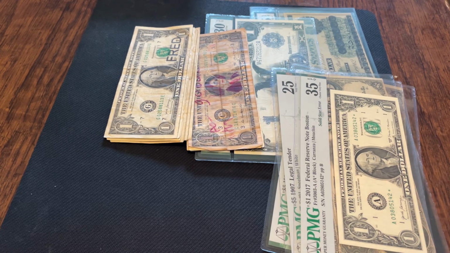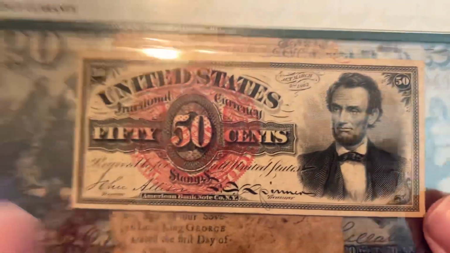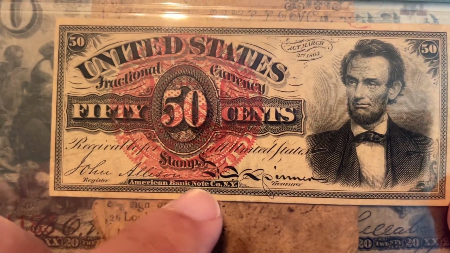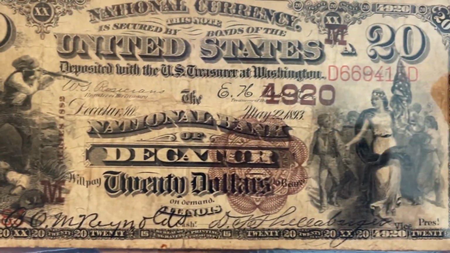Varieties. Number 7, we are going with, what do I have here? Different printers. That's what I've got. For instance, here is a note printed by the American Banknote Company. It says it right here, American Banknote Company of New York. What else do we got here? This one is printed by the BEP, Bureau of Engraving and Printing.